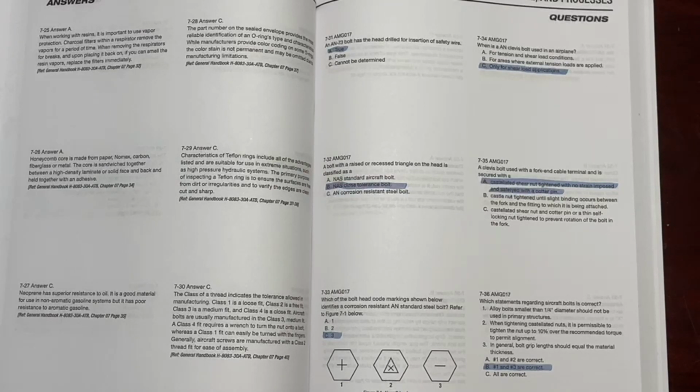Question 733. Which of the bolt head code markings shown below identifies a corrosion resistant AN standard steel bolt? Refer to figure 7.1 below. A1, B2, or C3? The correct answer is C3. It just has a dash.